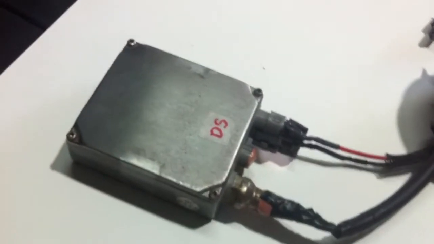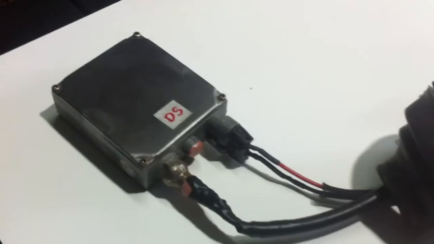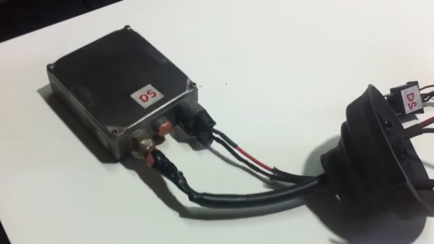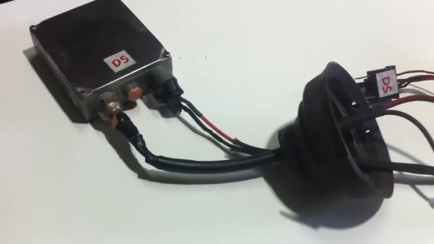In this video, I show you how to test HID headlights and build the circuit diagram.